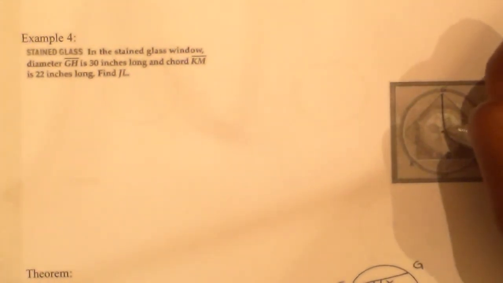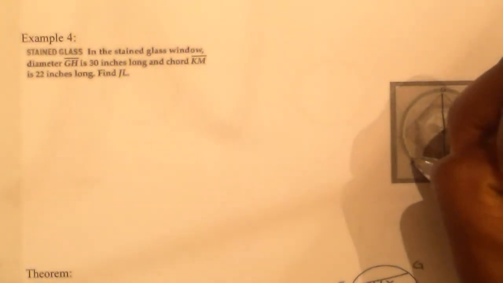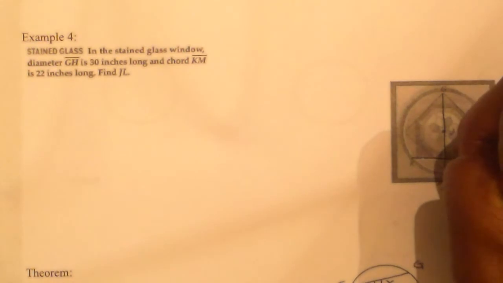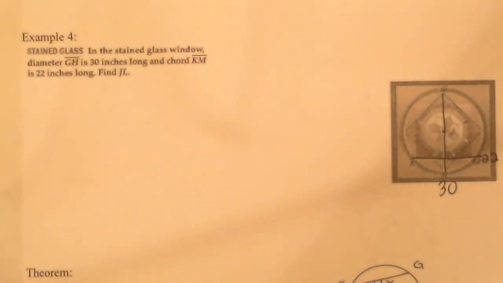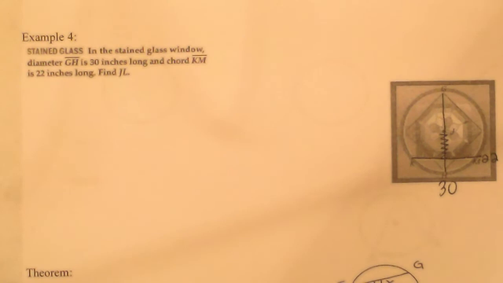Example 4 says, in the stained glass window, hopefully you can see the window clear on your paper, the diameter is GH. I'll kind of make that a little bit bolder here. There's our diameter, GH. And it's equal to 30. And then we have chord KM. It's right there. And that's 22. The diameter is 30. It wants us to find JL. For those who can't see, JL is right here. Everybody got that? So if we look at it, we know the full diameter is worth 30. And we know the chord.